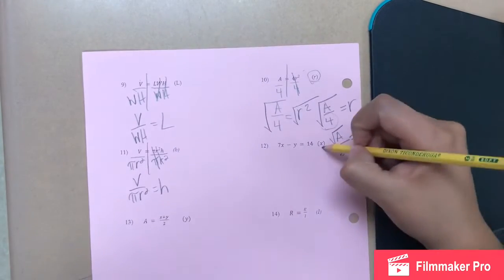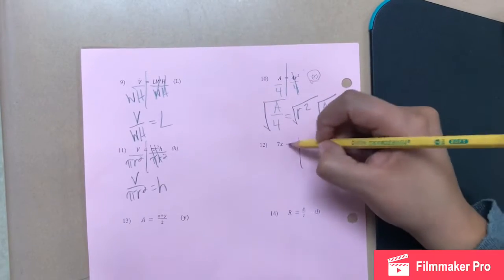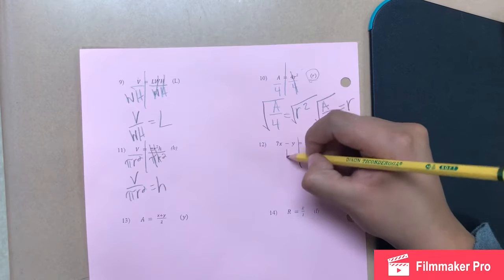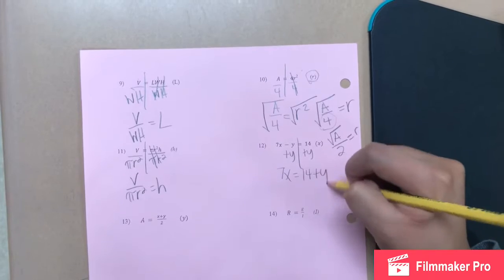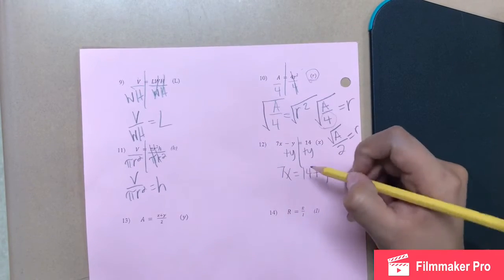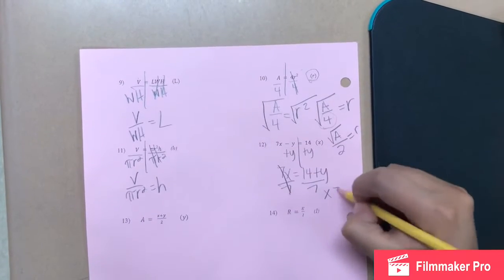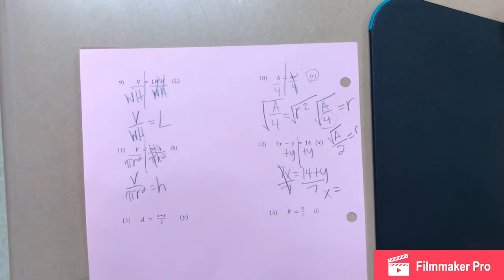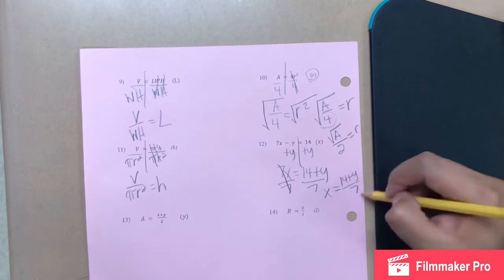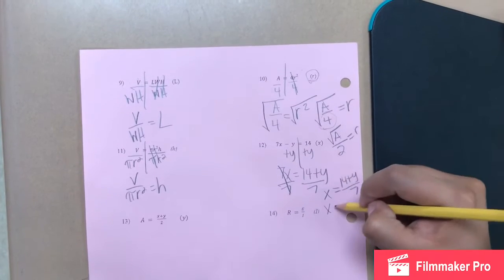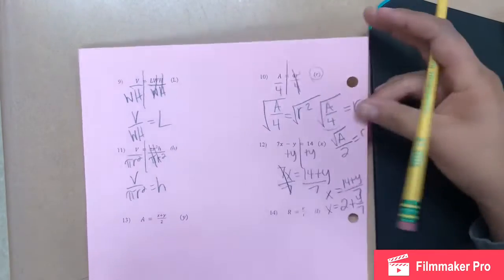Number 12, they want me to solve for x. Right now, x is being multiplied by 7 and subtracting y. SADMEP tells me I take care of subtraction, so I'm going to do the inverse of subtraction, which is to add y. I have 7x equals 14 plus y. To get x by itself, the inverse of multiplication is to divide by 7. I'm going to divide the whole thing by 7. So x equals 14 plus y over 7, or they could split this into 2 fractions. So 14 over 7 simplifies to 2, but y over 7 does not. So it could be written as this as well.